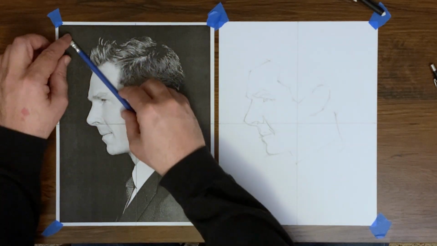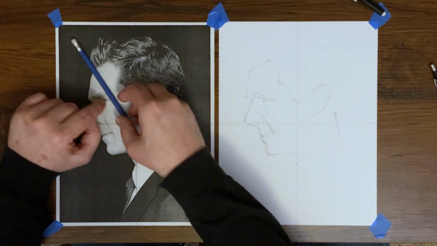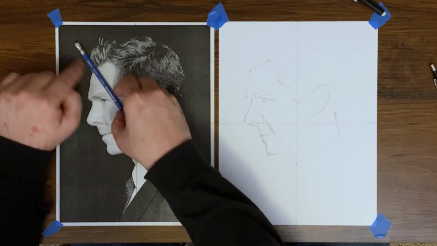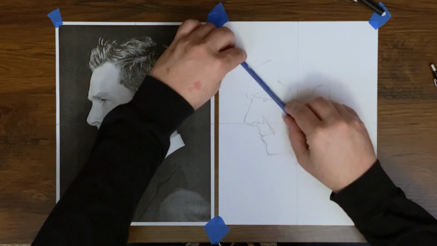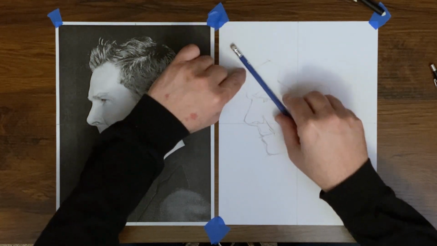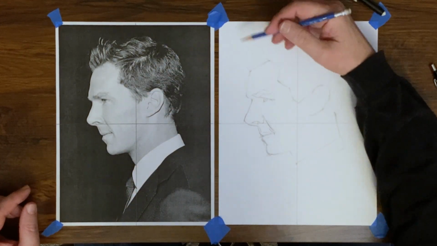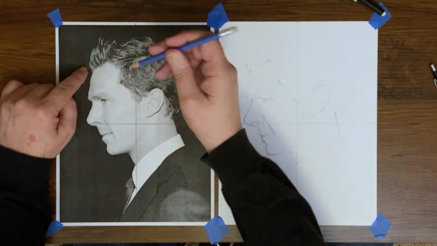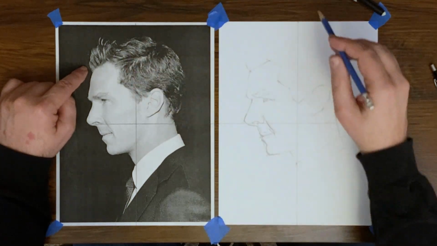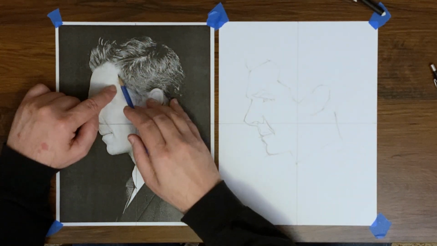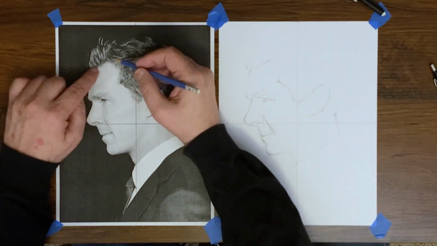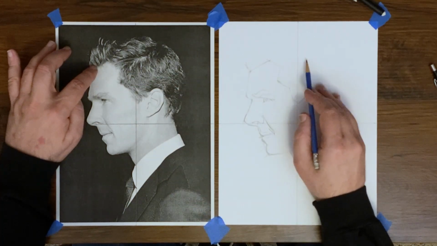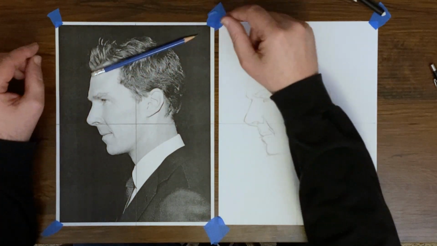And I can see the angle that from about the corner of his eye to that hair, his hair is making a stroke that follows that from the corner of his eye up. I've got that. And what about at this innermost part? That's where the part of his hair is. So what is the angle of that?